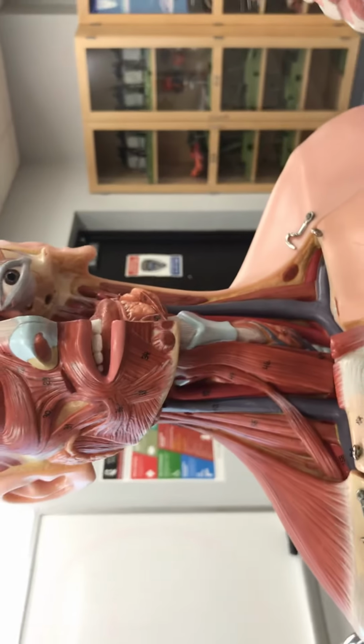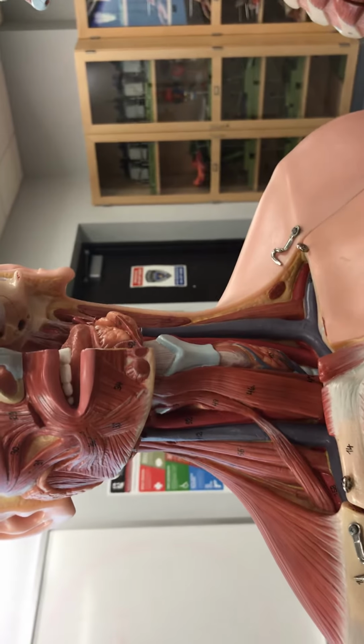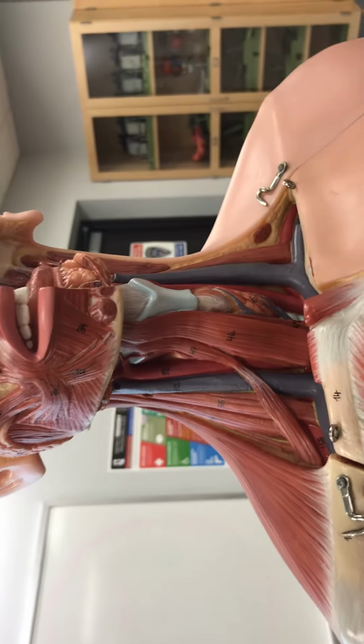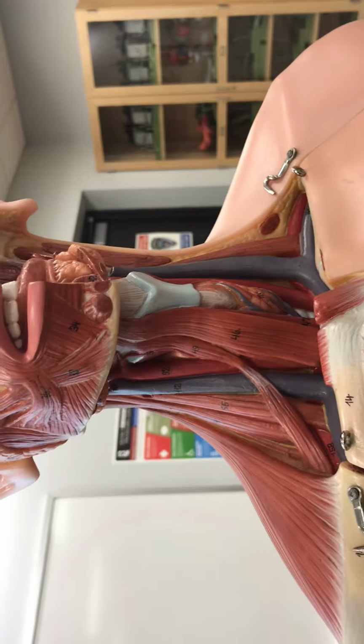All right, I'm going to look at the muscles. Now we're going to use a lot of separate models here. Some of the models that I'm going to use, you can't really see all of the muscles that are on your word list. So let's go through things on the neck.